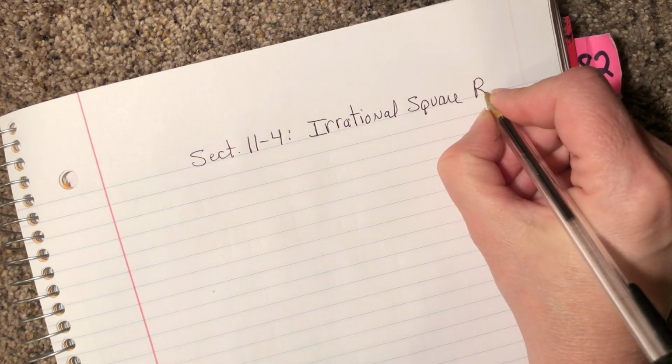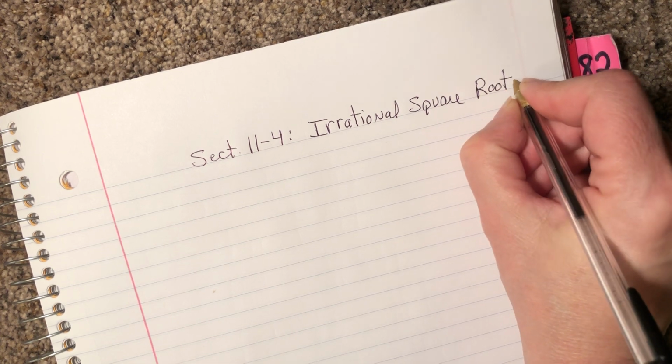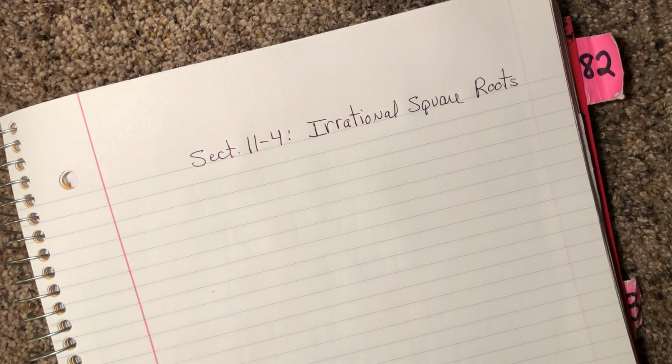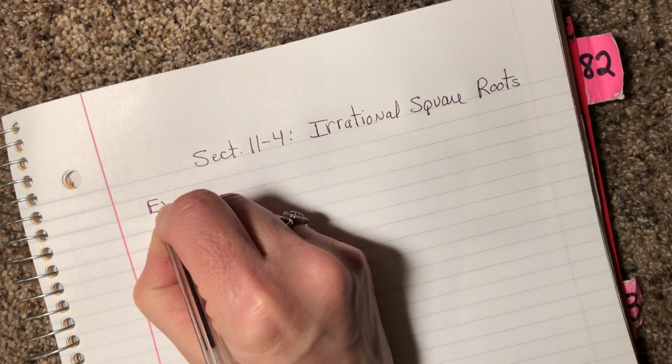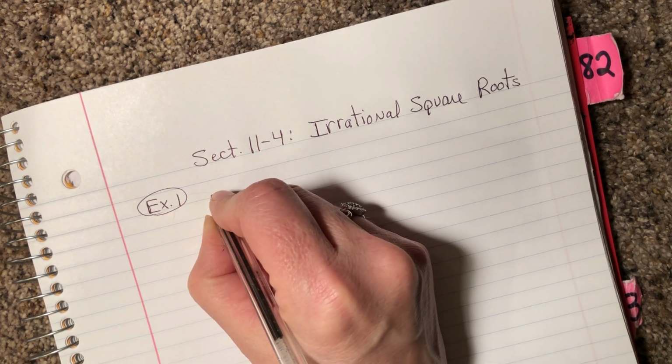These would be square roots that if you were to do them on your calculator, for example, you get this really long decimal, and in reality, they'd be decimals that never end and never repeat, just like pi. But we instead are going to be simplifying them. So let's see, which ones do I want to do? Let's start with the square root of 75.